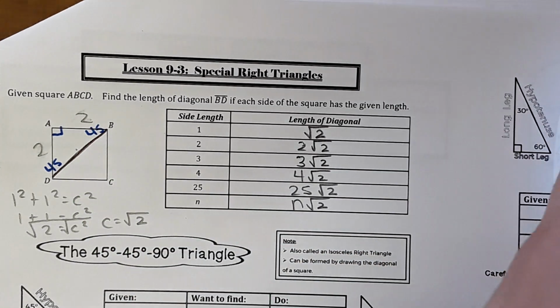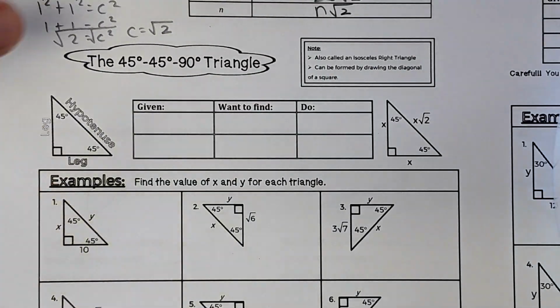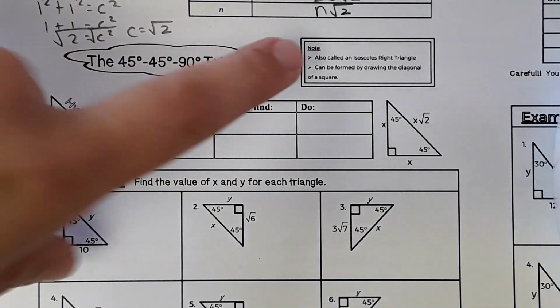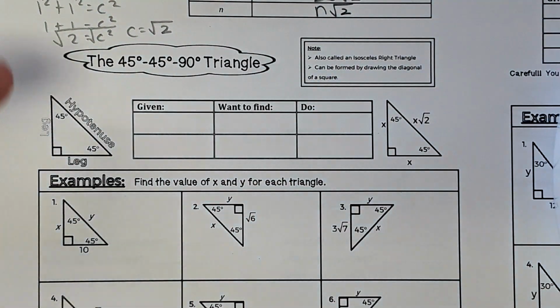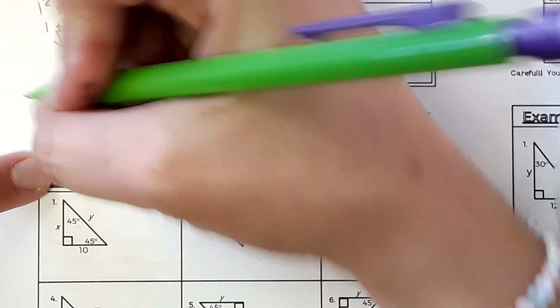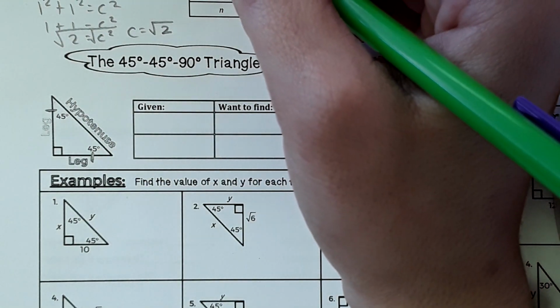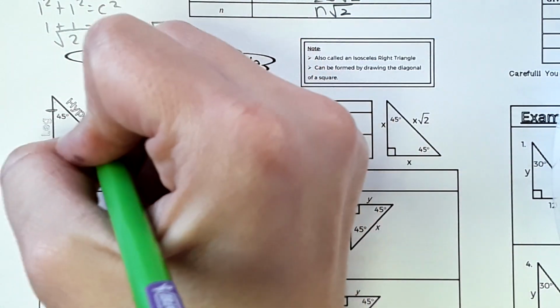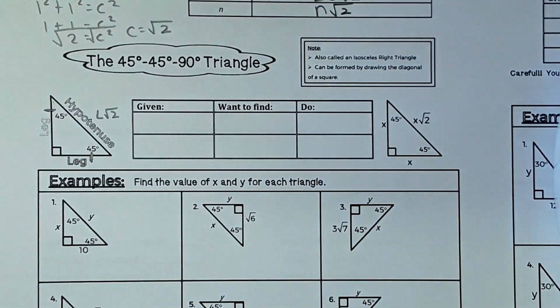Okay, moving on. So the notes are going to start out with the 45, 45, 90-degree angle, or triangle. It's an isosceles right triangle. It can be formed by drawing the diagonal of a square, which I just mentioned. So here's an example here. It shows the legs are the two that are adjacent to the 90-degree angle, and the legs are the same measure. And then the hypotenuse is essentially the leg times square root of 2, if you want to think of it like that.